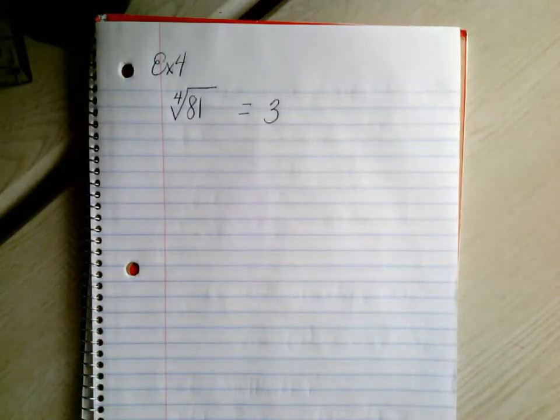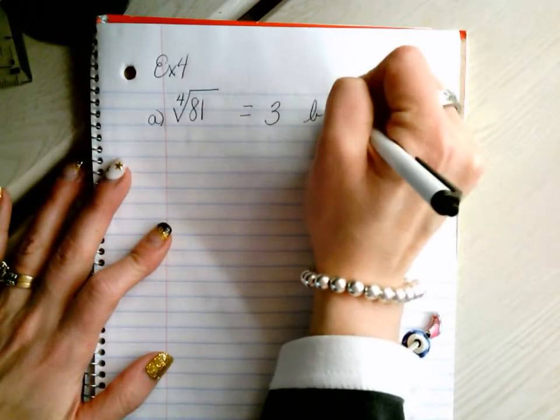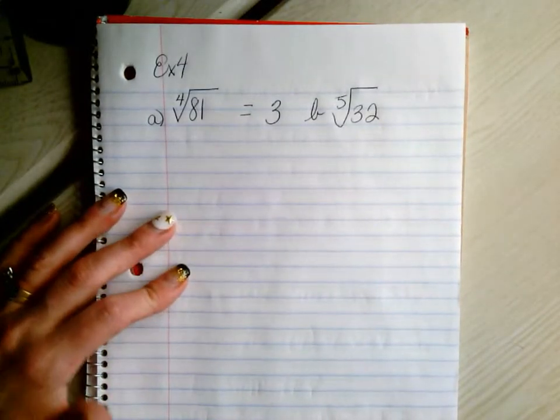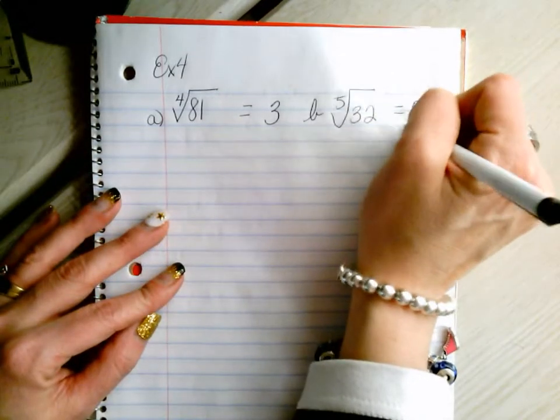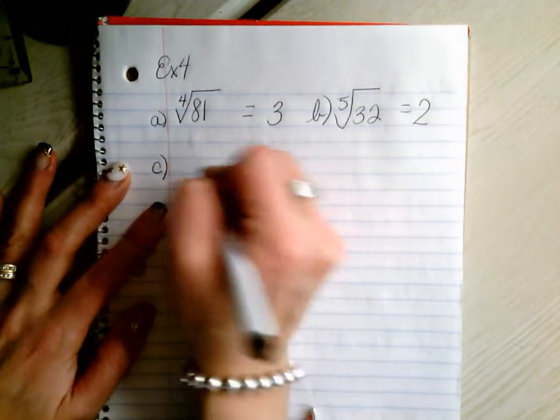The answer is 3. If your calculator allows you to do that, you might be able to plug it in. Yeah, mine doesn't. I thought mine did, but it doesn't. Anyway, maybe yours does. 5th root of 32. What number times itself 5 times? So, B, the 5th root of 32. 2 times 2 is 4, times 2 is 8, times 2 is 16, times 2 is 32. Okay? Remember I said be patient. It's not going to be intuitive. You're going to have to think. You're going to have to test.